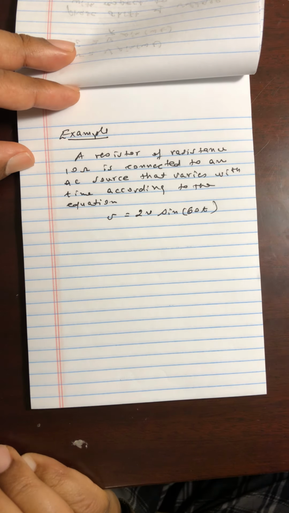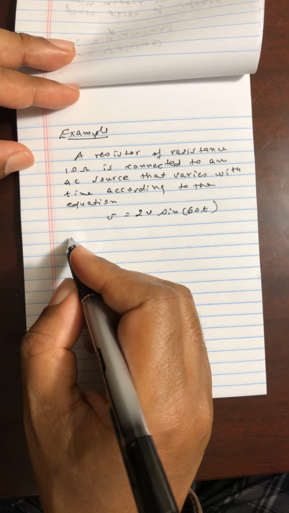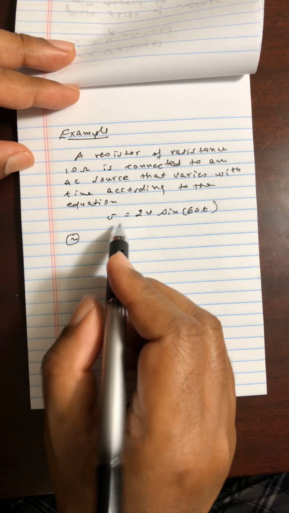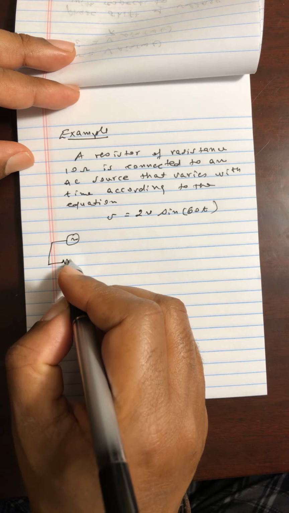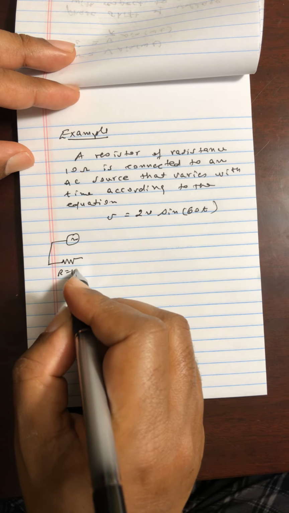This is how the voltage varies. So we've got an AC source whose voltage varies according to this equation, connected to a 10 ohm resistor.